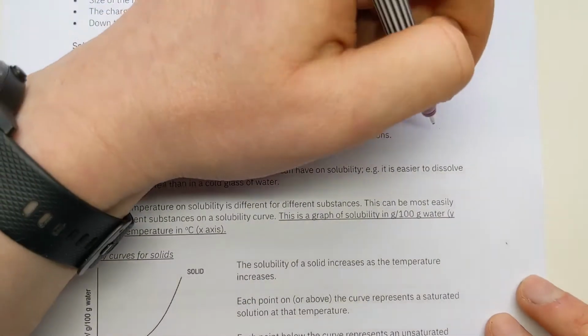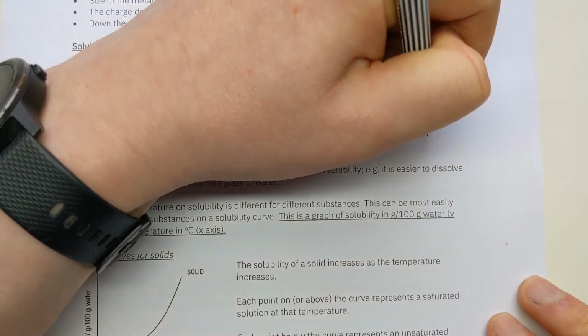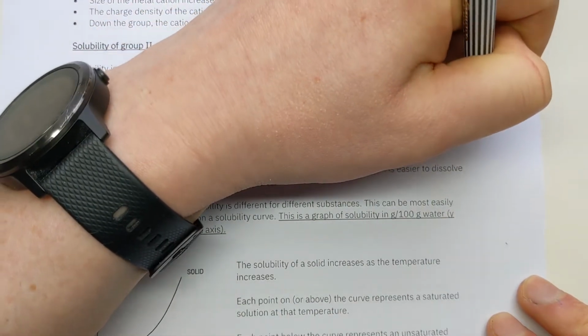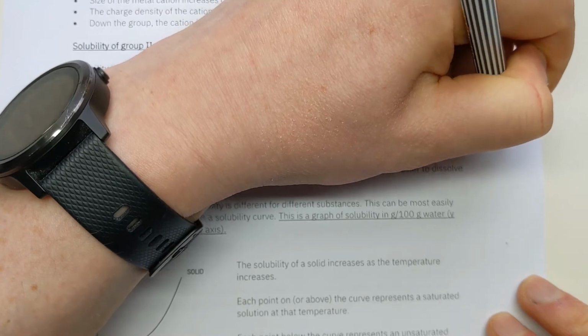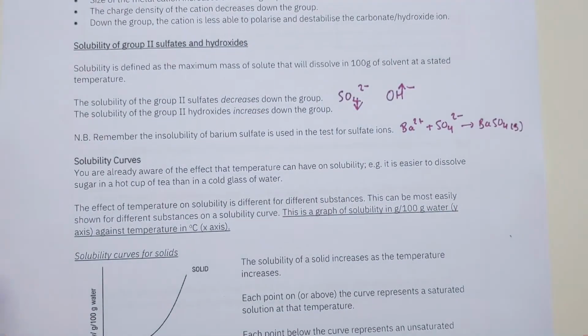So just to give you that wee equation to remember, so barium ions, Ba2+, when you bring them towards sulfate, they're very insoluble. You'll form a precipitate when you mix those two things together in solution. So that's a couple of trends.